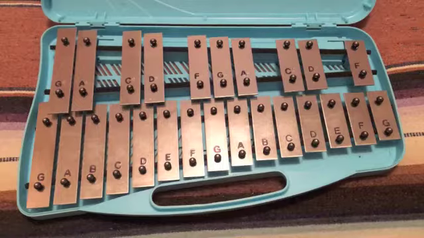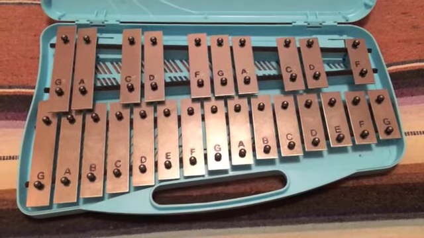Scales in music are basically sequences of notes ordered by pitch or frequency that a lot of people think sound good. And there are many different scales from all over the world. I first learned to visualize scales by playing the piano. I don't actually own a piano, so today I'm going to use a glockenspiel, which uses the same sequence of notes.